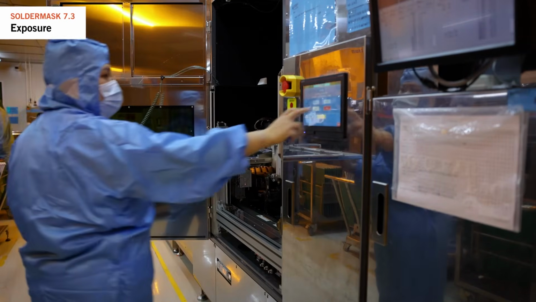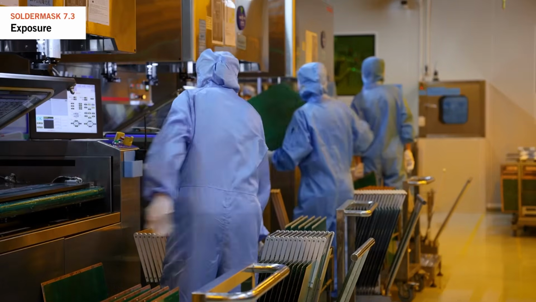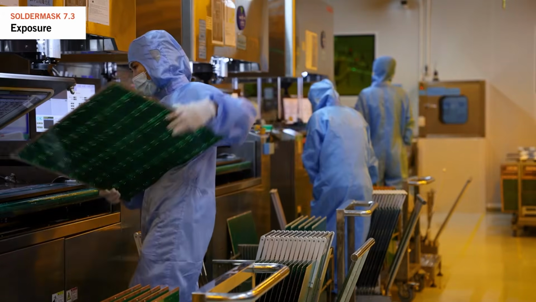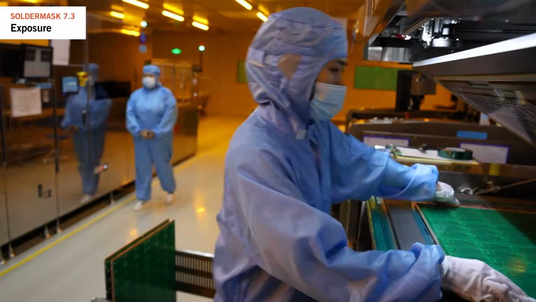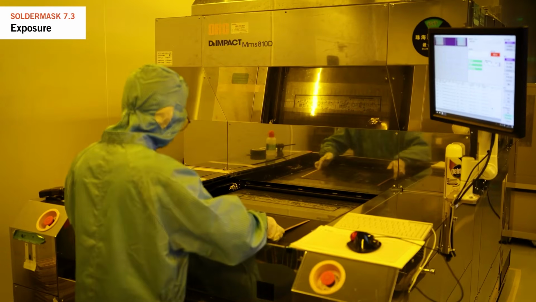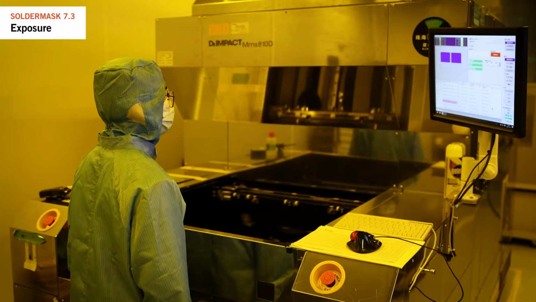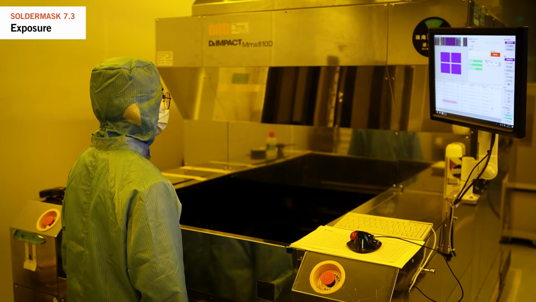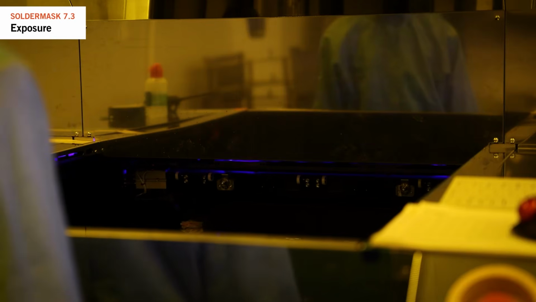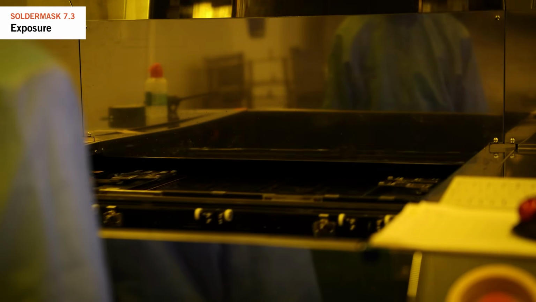This process can be automated with a line that auto-loads, aligns artworks, and exposes. Alternatively, it can be done semi-automatically with machines that use camera alignment where operators load panels and expose each side separately. Other methods involve using laser or laser LED light to create the pattern. These methods work well for designs with tiny features like those in HDI designs, as they offer precise resolution, and the exposure image can be adjusted based on fiducial alignment. However, these machines tend to work at a slower pace compared to the UV exposure method.